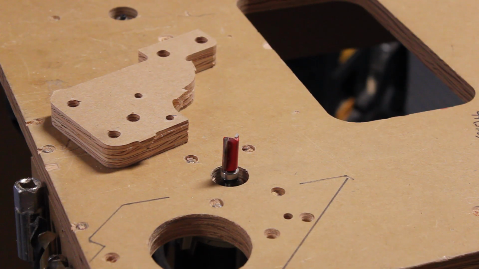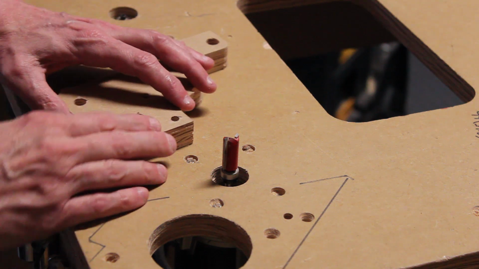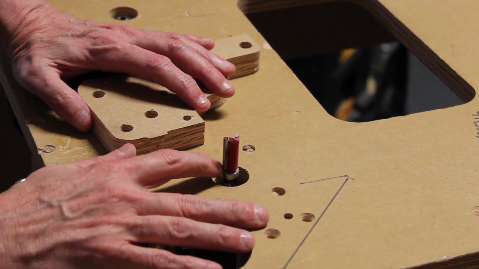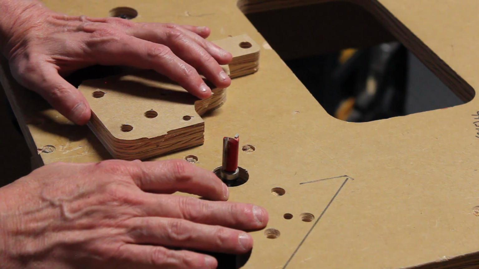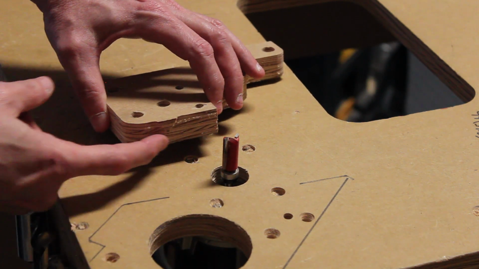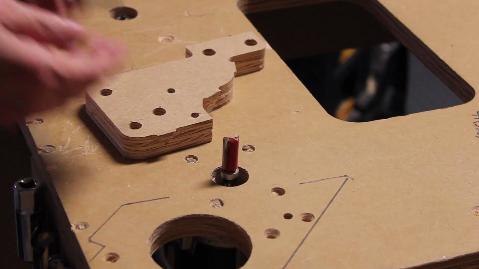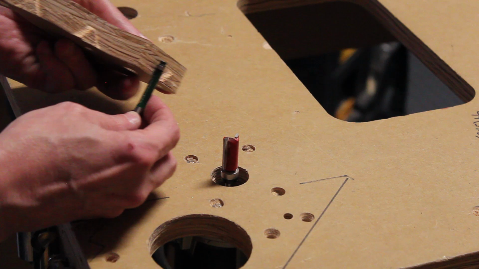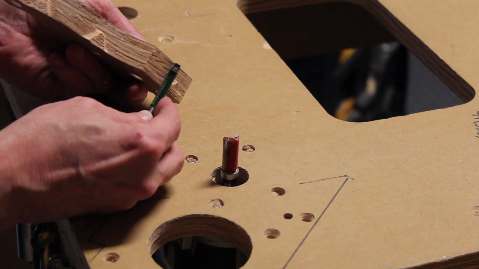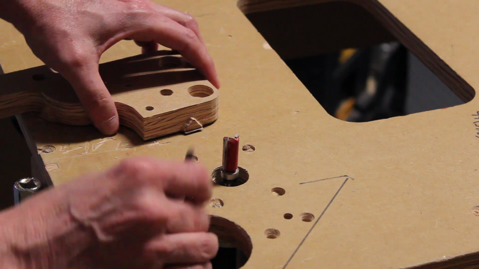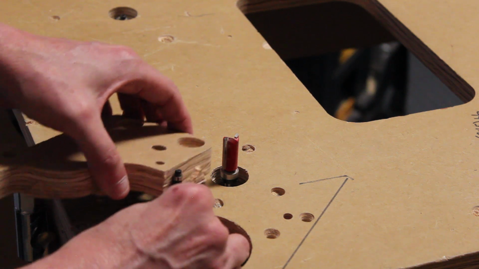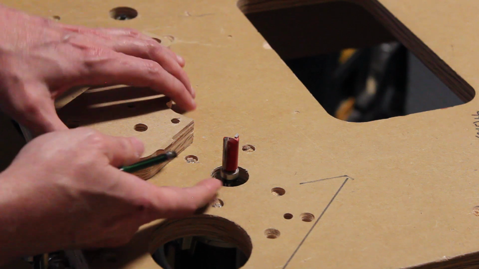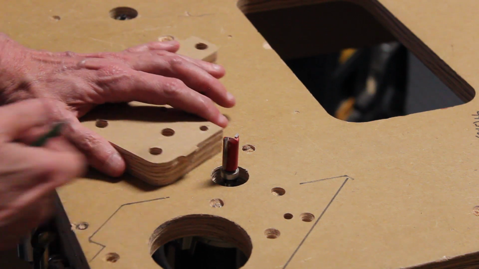When I route these edges, I'm using a bearing with the standard router bit. So the bearing is going to guide along the bottom edges. There's also router bits that have the bearing on the top, and you just spin this part over and the bearing will be riding on the top of the part. So if it's like this, you'd be doing it like this, where the tab is on the bottom. But in this case, the bearing is on the bottom, so the tab is going to be on the top.